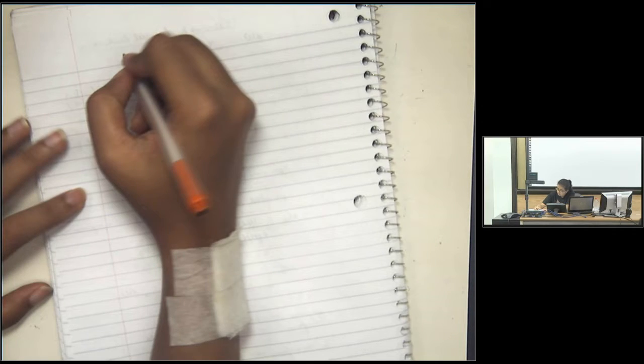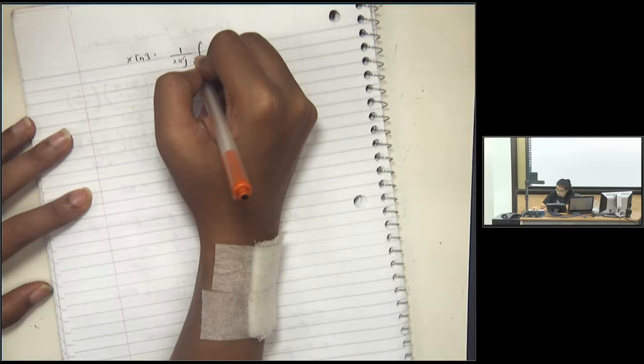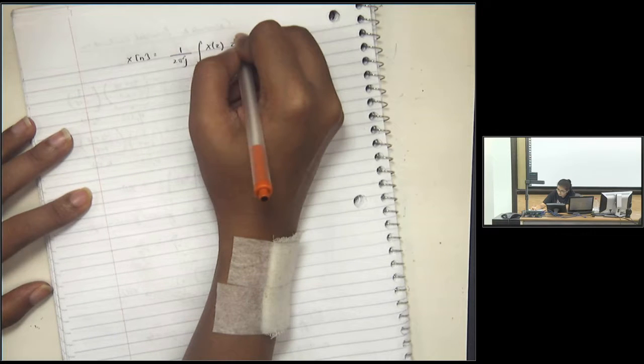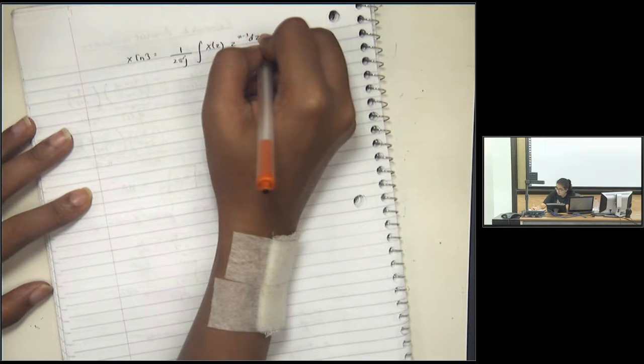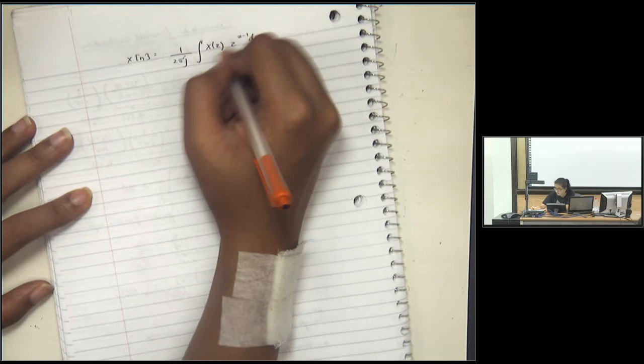Now our inverse Z transform will be similar to the Laplace transform. Okay, and there's an integration over here because X(z) is continuous. Okay, X(z) is non-discrete.